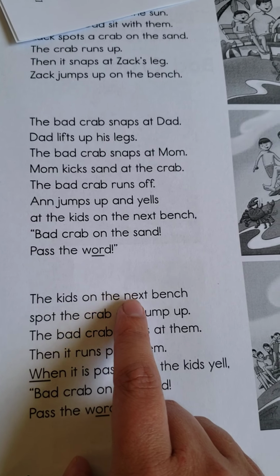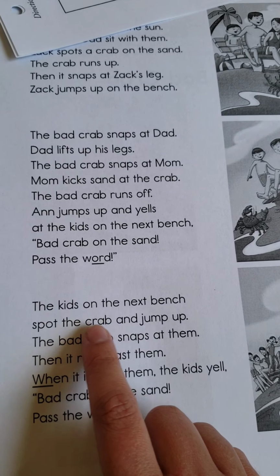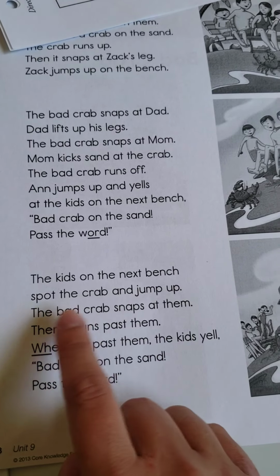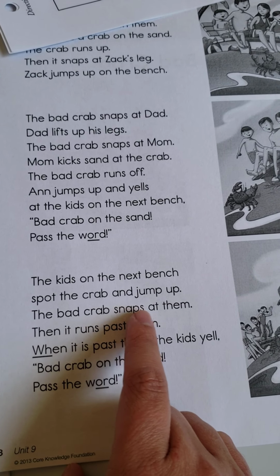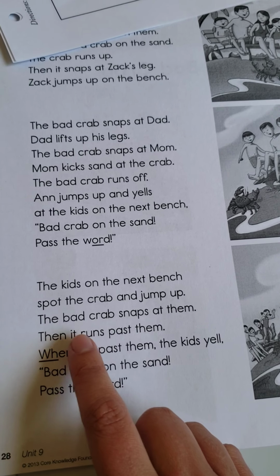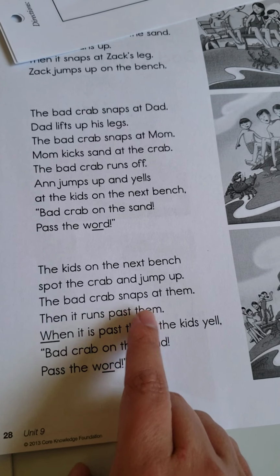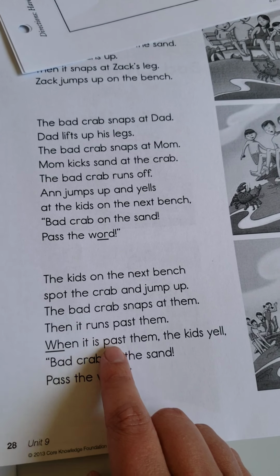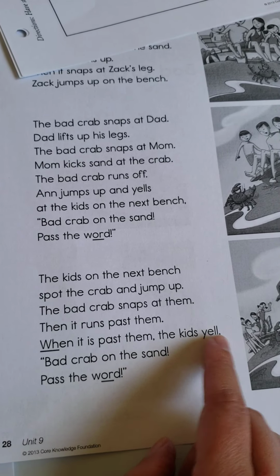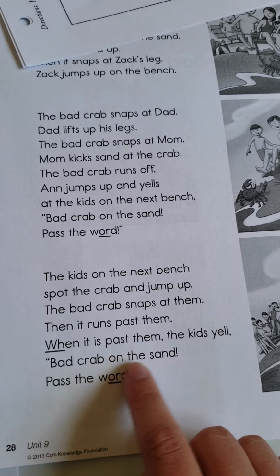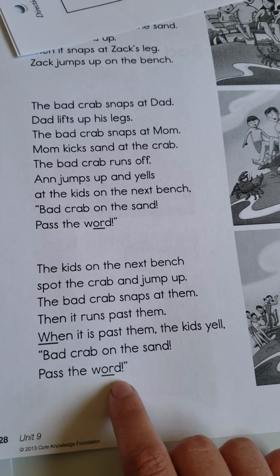The kids on the next bench spot the crab and jump up. The bad crab snaps at them. Then it runs past them. When it is past them, the kids yell, Bad crab on the sand. Pass the word.